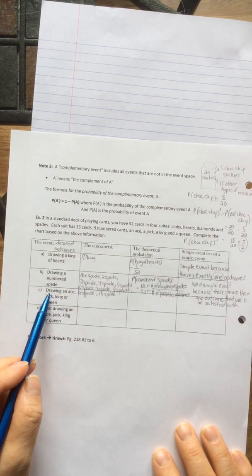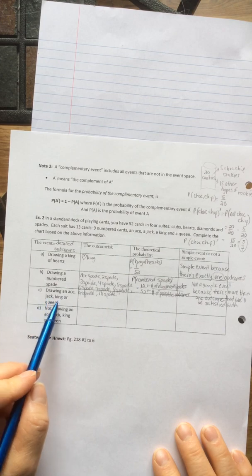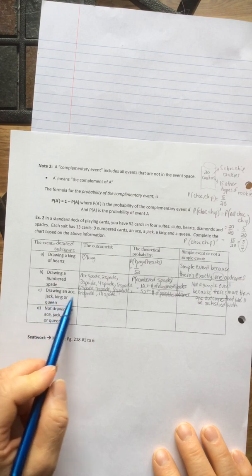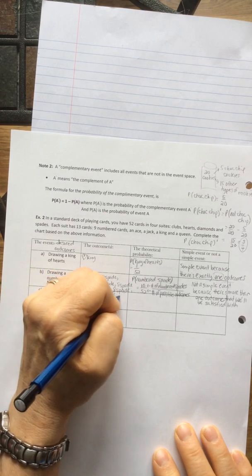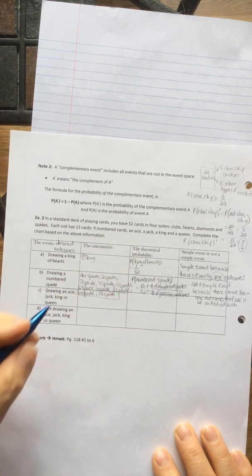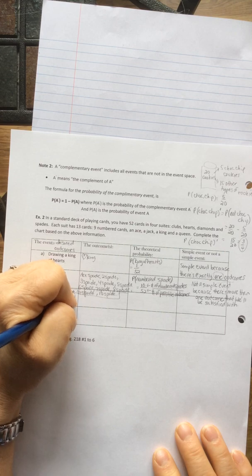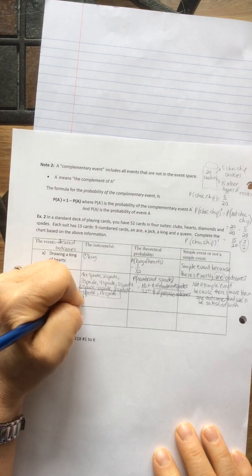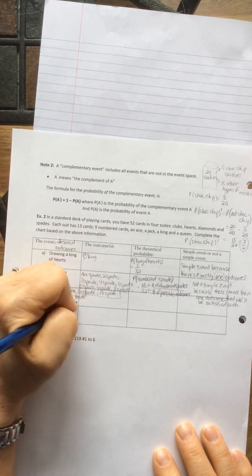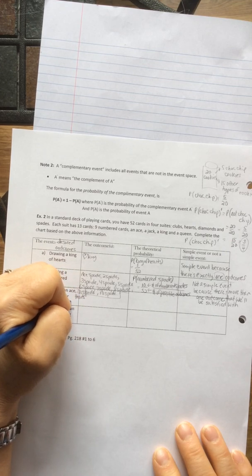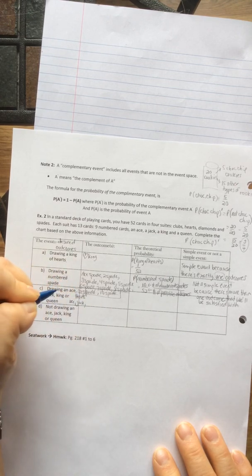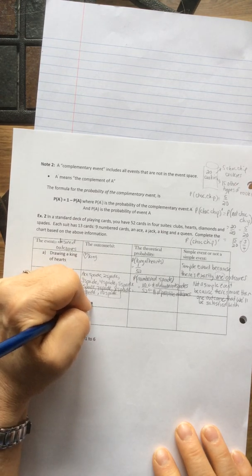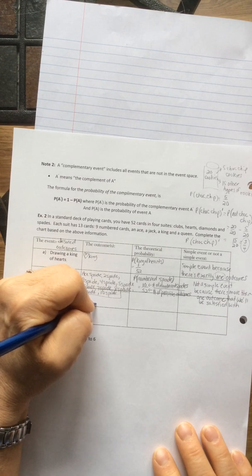Drawing an ace, a jack, a king, or a queen. So this is very broad, because we can have, in hearts, an ace, a jack, a king, or a queen.